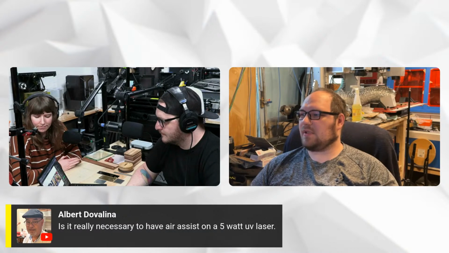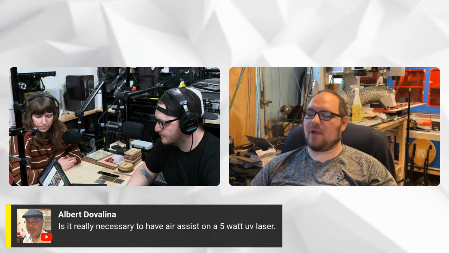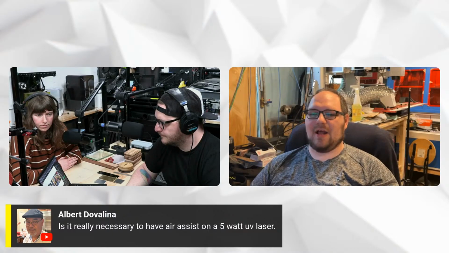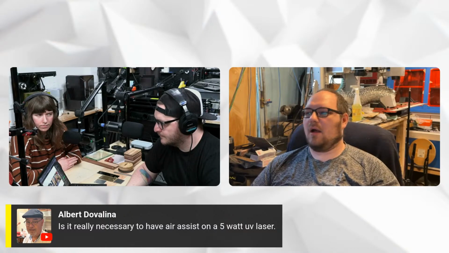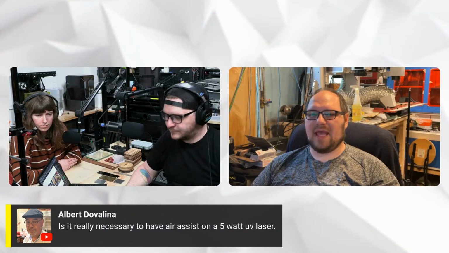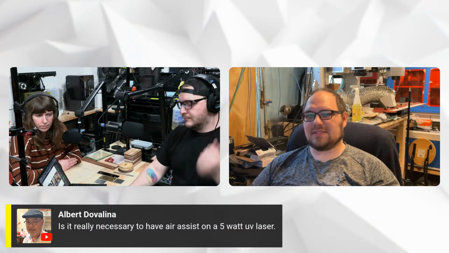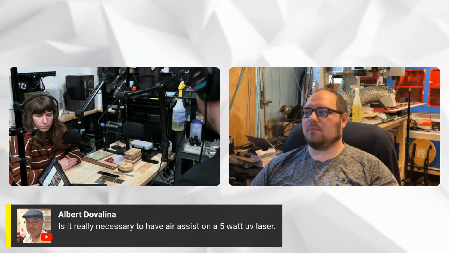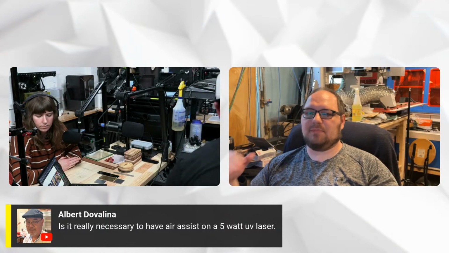Albert says, is it really necessary to have an air assist on a 5-watt UV laser? Not always. It depends on what you're doing, but it can help with heat management. If you're having trouble with that, some plastics have a weird tipping point with energy absorption. Sometimes the air can help keep the surface cool, so you get only a surface mark and you don't end up making a gummy mess. Material dependent.